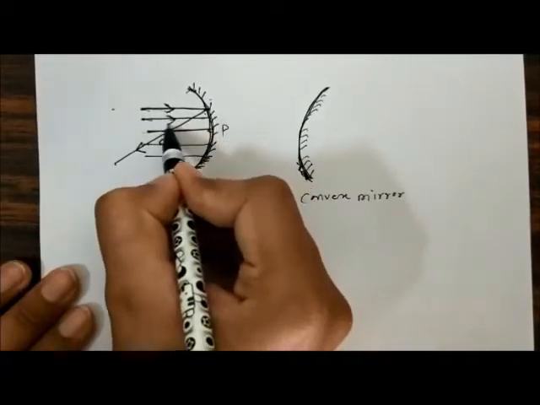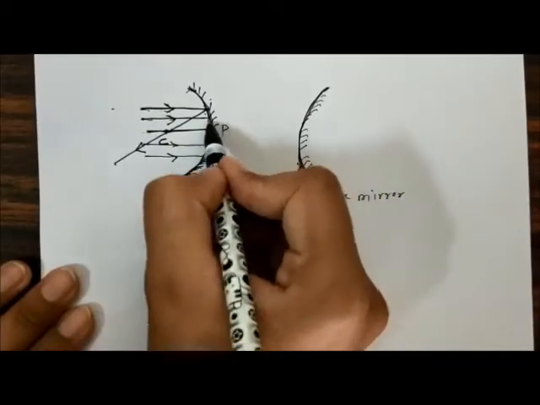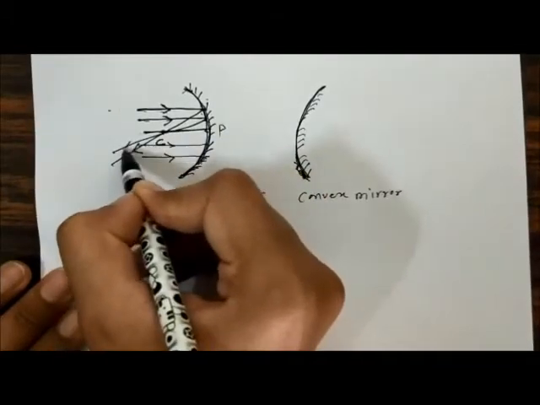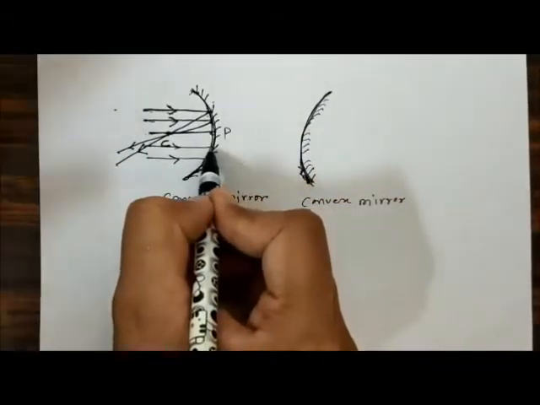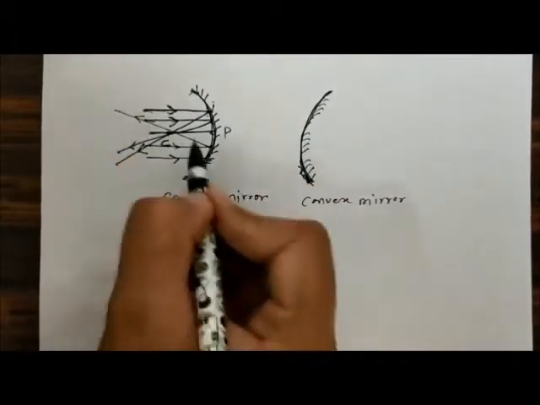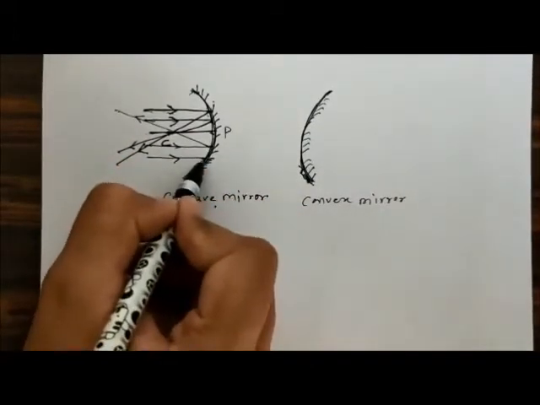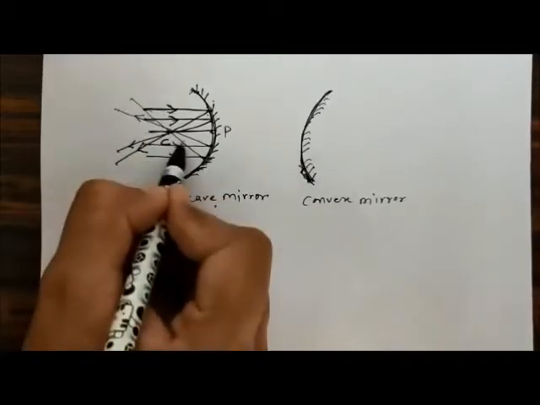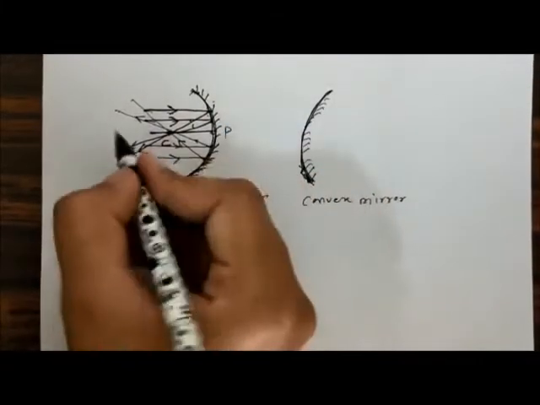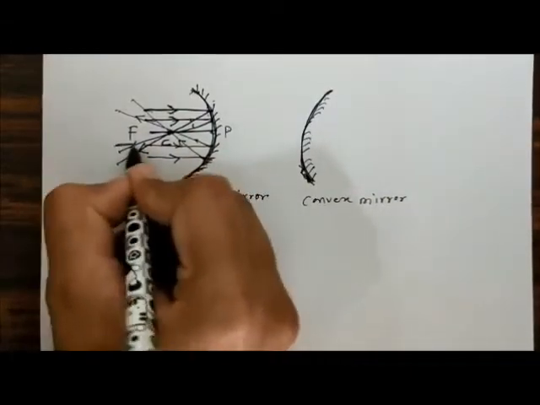If we apply this light, it will bounce back like that. This will also bounce back. So this point is known as principal focus.